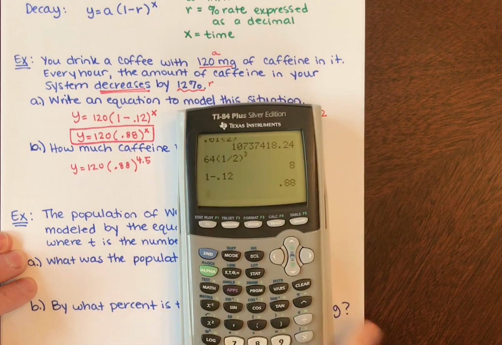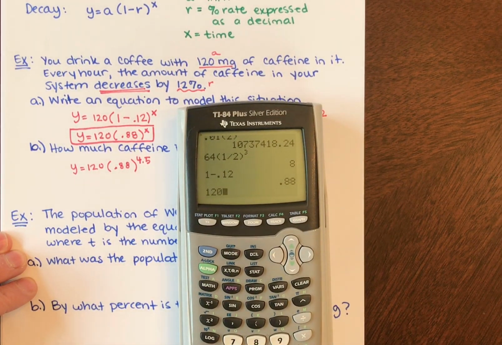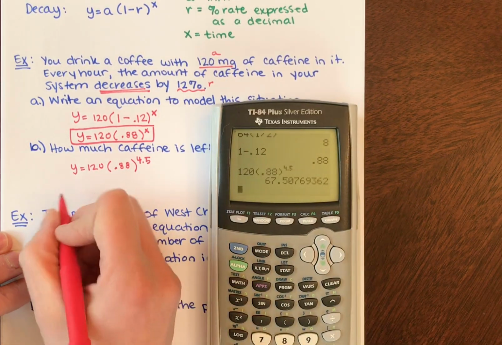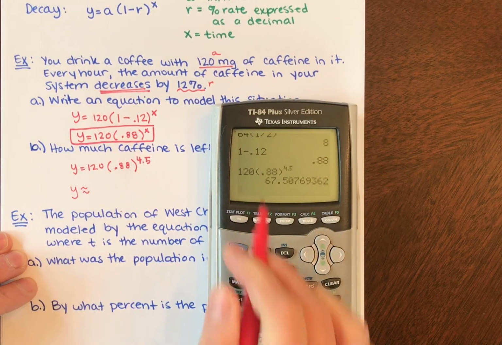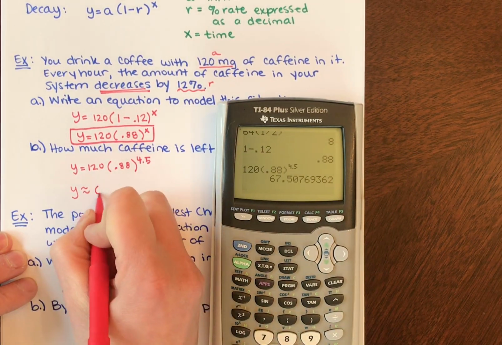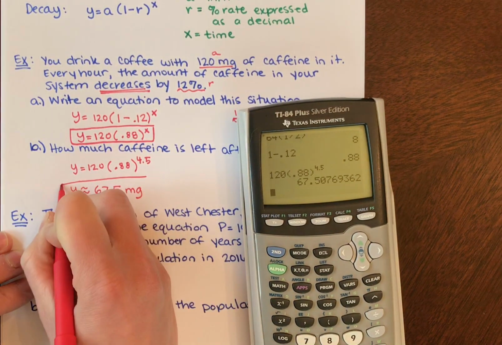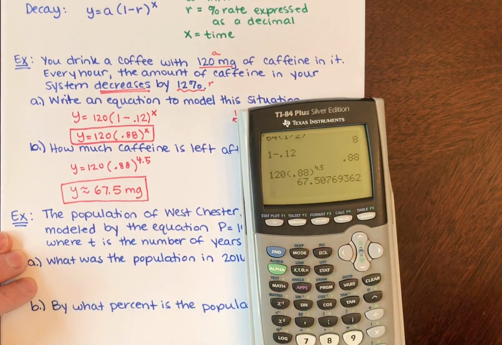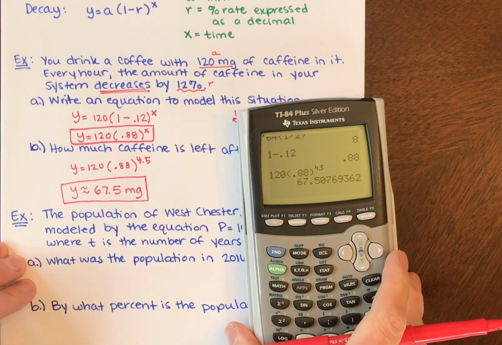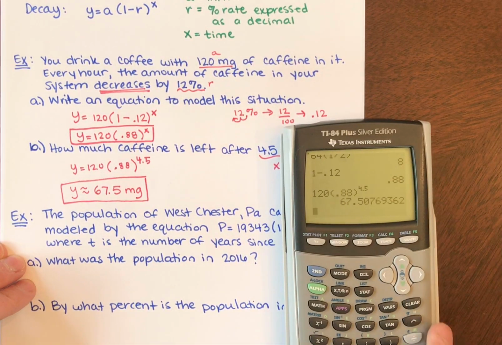All right, and then you can just type this in your calculator. 120 times 0.88 to the 4.5 gives me about 67.5, and we're talking about milligrams of caffeine. So after 4.5 hours, you have about 67.5 milligrams of caffeine left in your system.